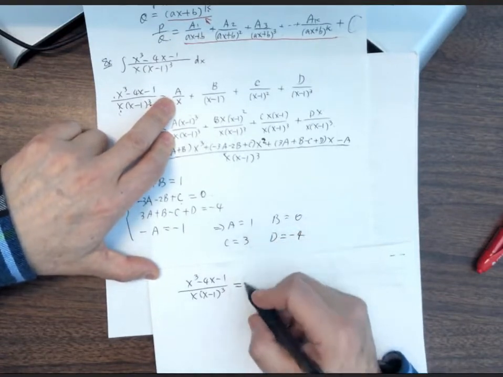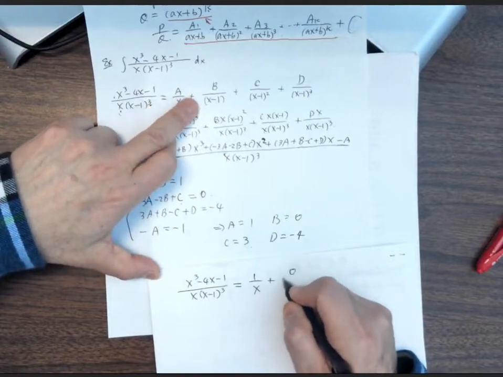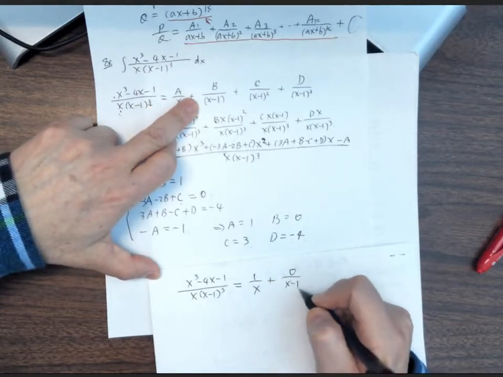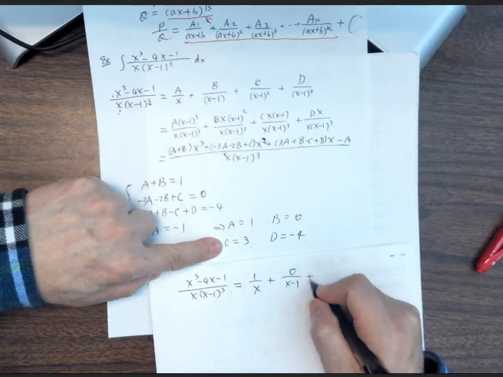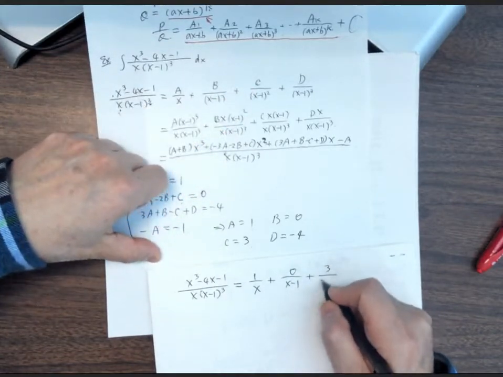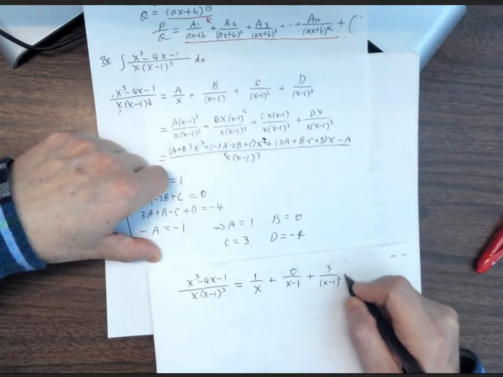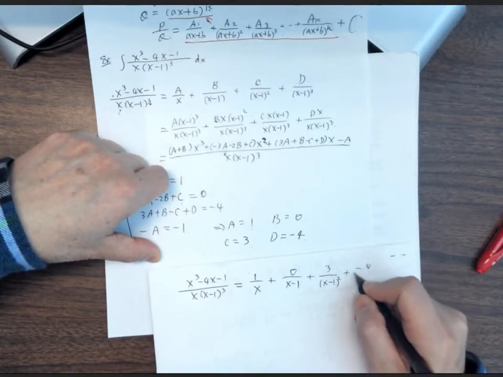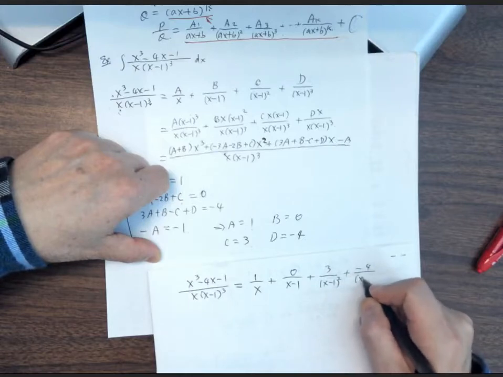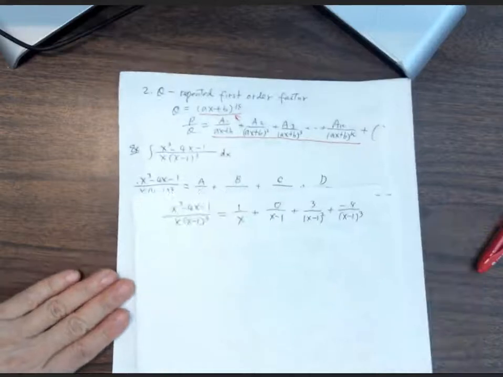So we actually have 1 over x, 0 over x minus 1, 3 for c, and -4 for d.